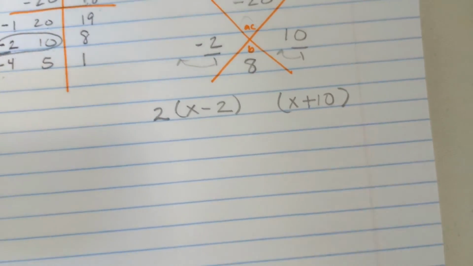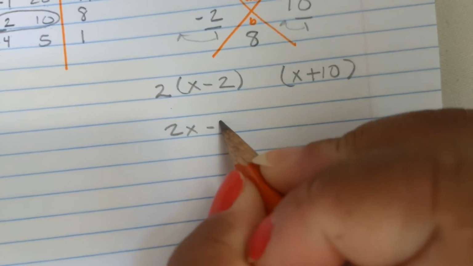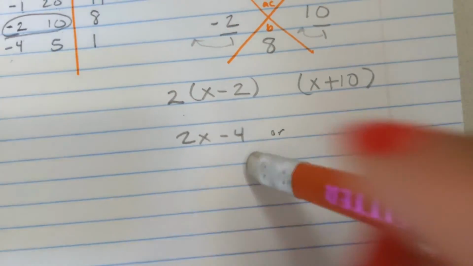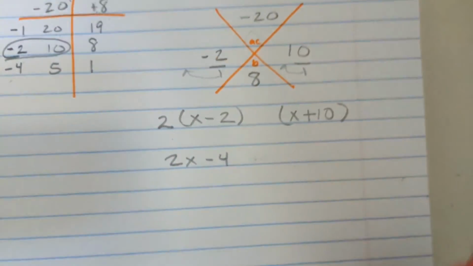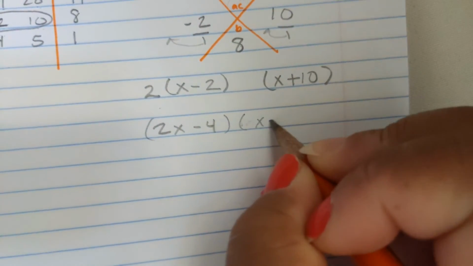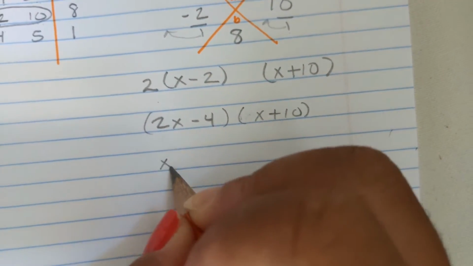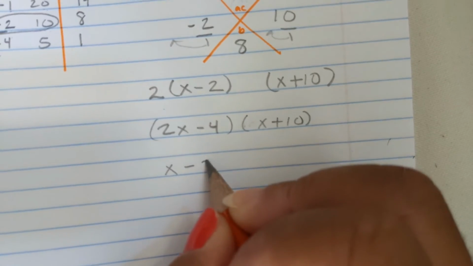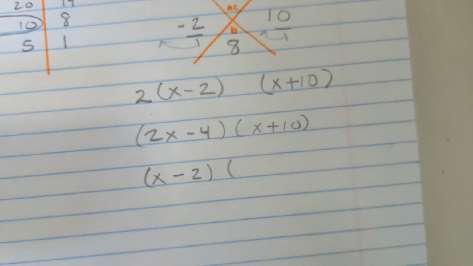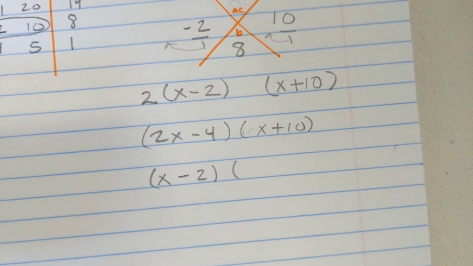And then if we were going to solve this, I could either write this as 2x minus 4 times x plus 10, or it could be x minus 2 times 2x plus 20.